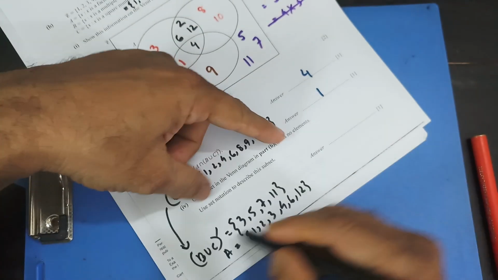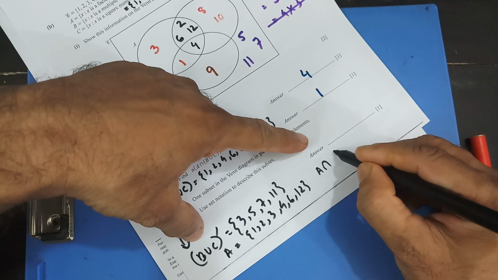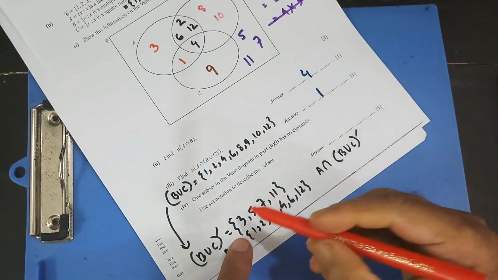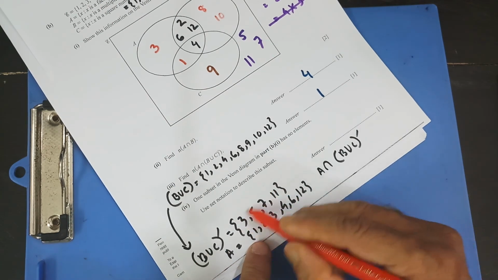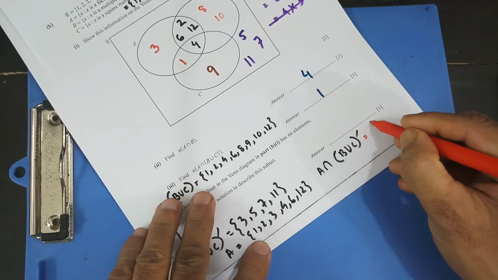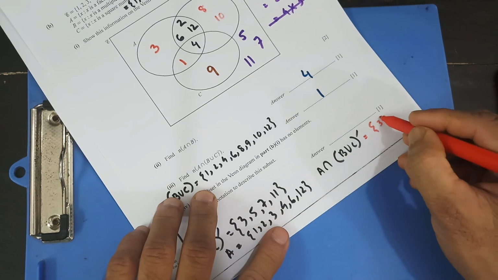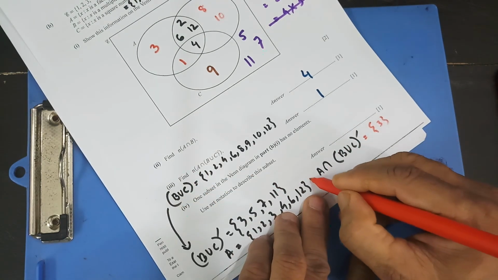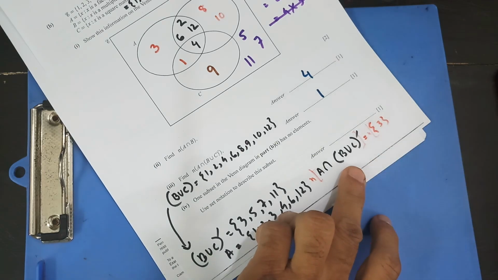And when I intersect that, see, A intersecting B union C prime. Okay, then I check what numbers are common to both of them. 1 is not there, 2 is not there, 3 is. So I'm going to write down 3. Okay, then 4 is not there, so only 1. And it says number. So I put this number over here.